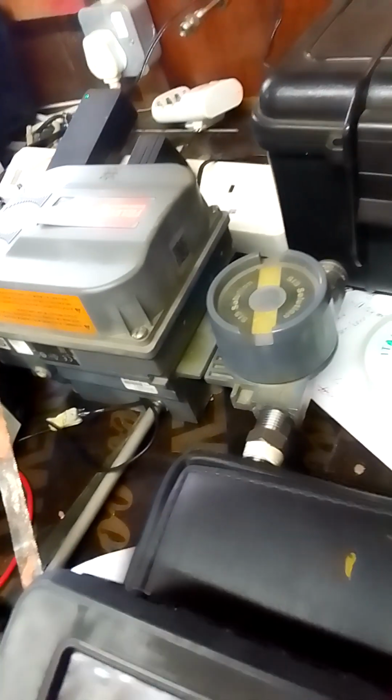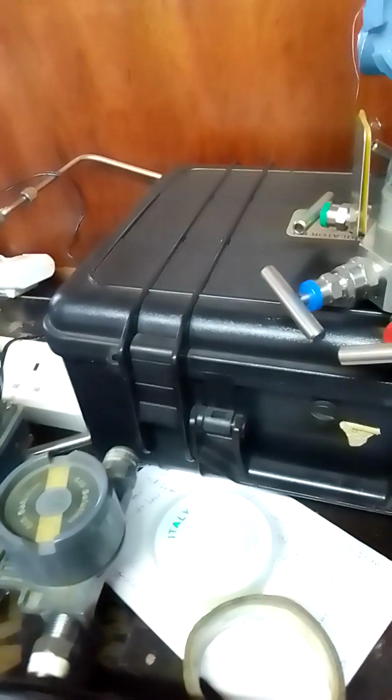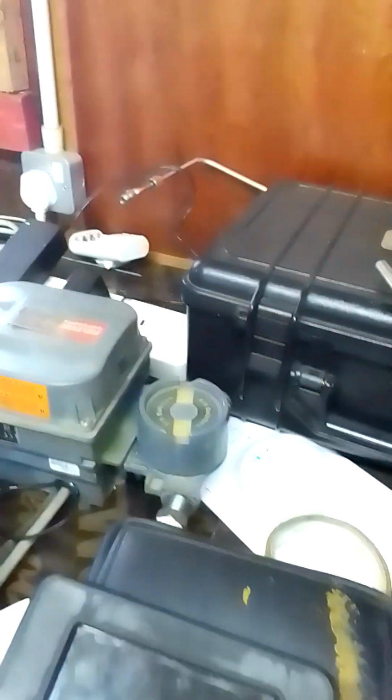You can connect, this is our transmitter here. You can connect this thing to your transmitter. We connect it to the eye port of your transmitter for you to calibrate the transmitter sensor, to pressurize the sensor. So this is our jack. There is also that kind of jack, also of that type.